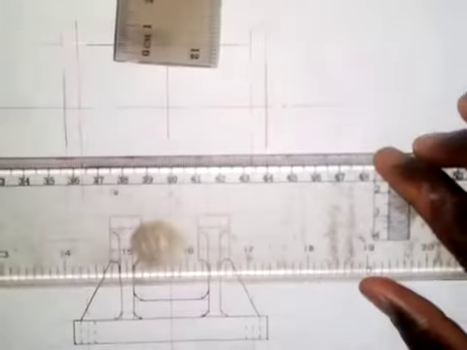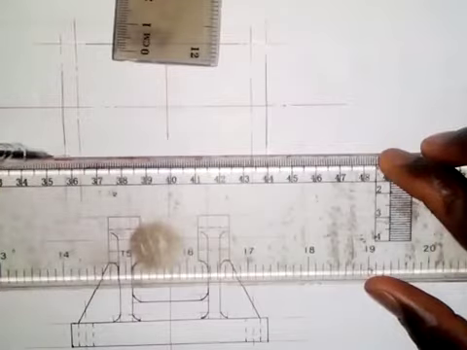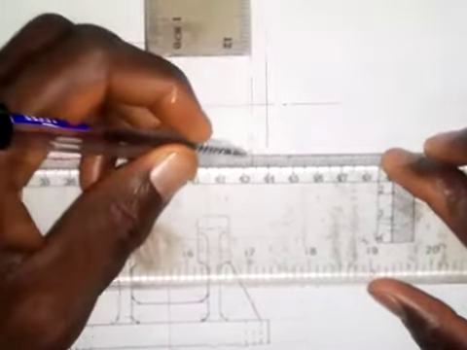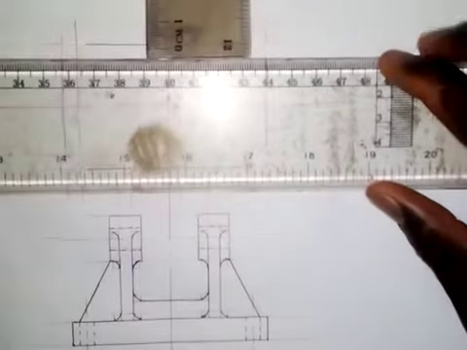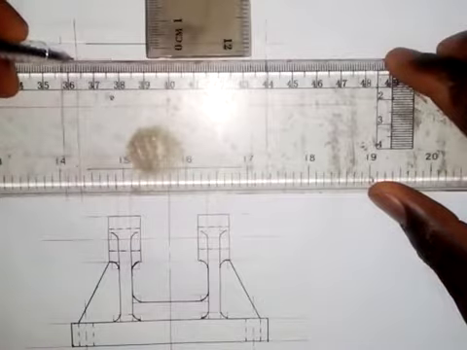So I'm going to draw a horizontal center line. I don't even have to draw everything. Okay, so we also do the same thing here. So, horizontal center line.